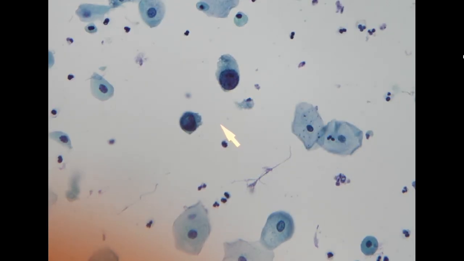So this cell does look atypical. However, because of the chromatin pattern, it looks more like what we call a decoy cell. A decoy cell means a virus inclusion cell mimicking a high-grade urothelial carcinoma. So we call this a decoy cell.